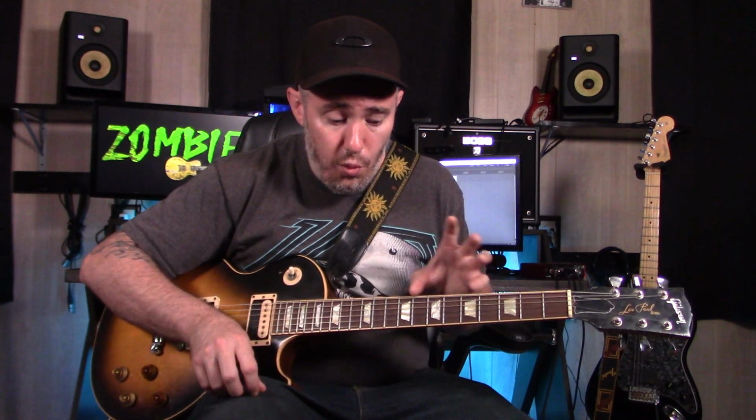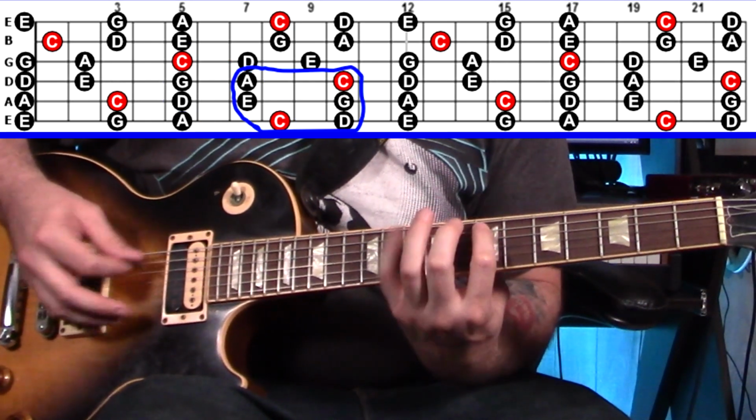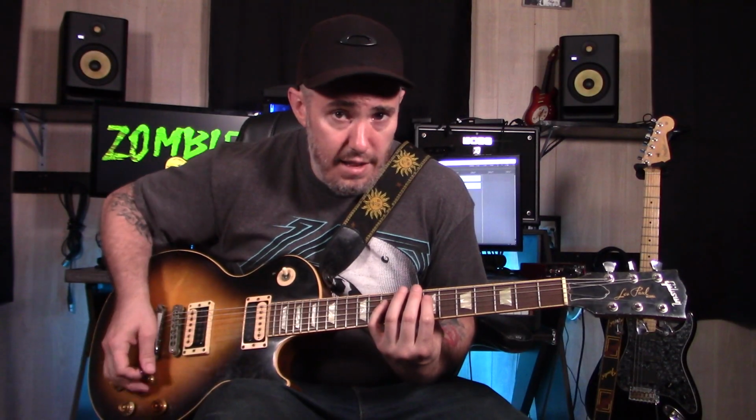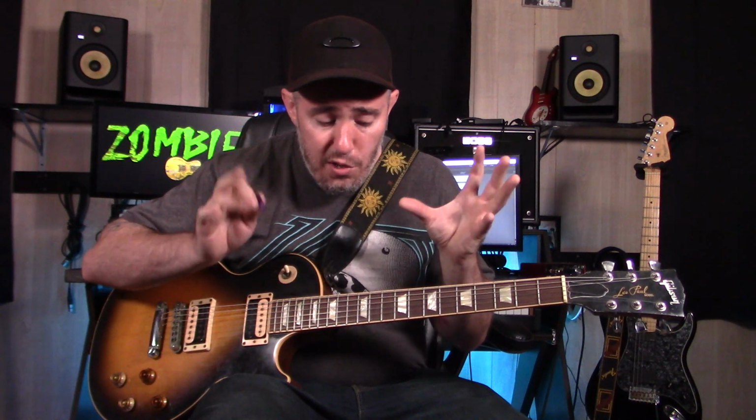Since the pentatonic scale is just 5 notes, you could play the exact same thing in this position or this position. So let me just show you how that sounds. C major pentatonic here, C major pentatonic here. It's the same exact thing, it's the same notes. It's just 5 notes. So the whole thing is completely arbitrary.